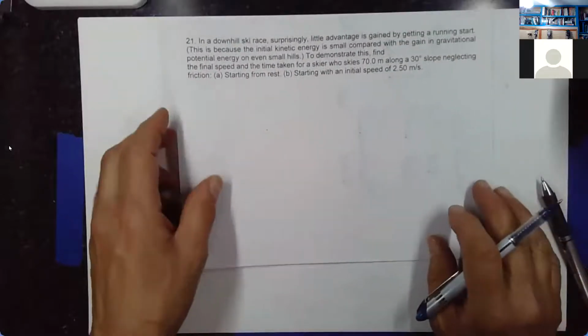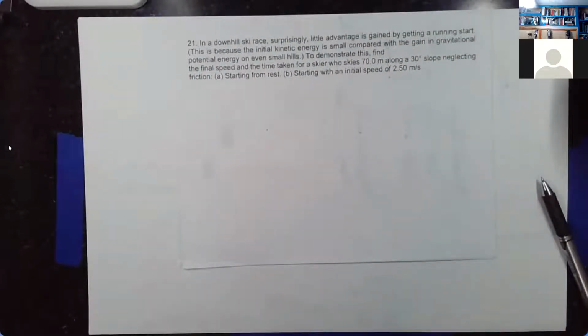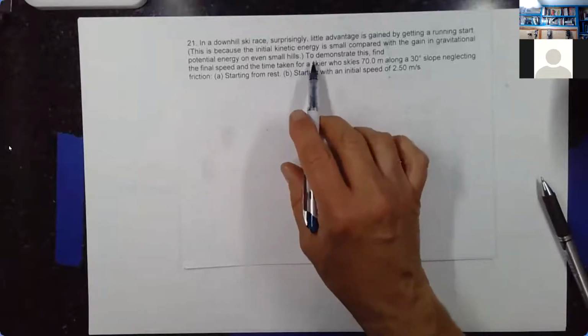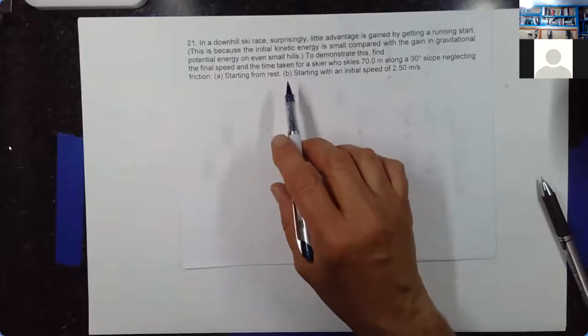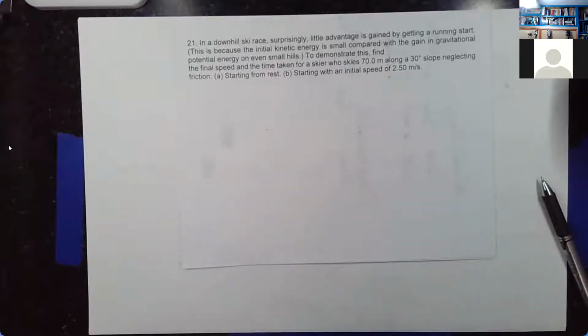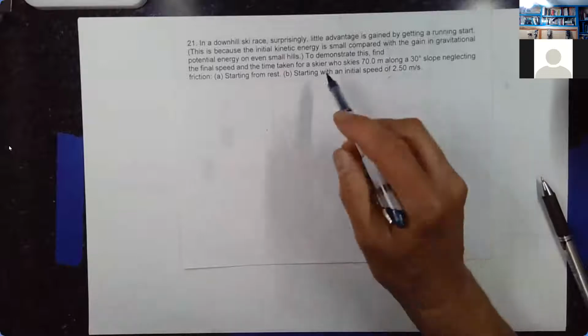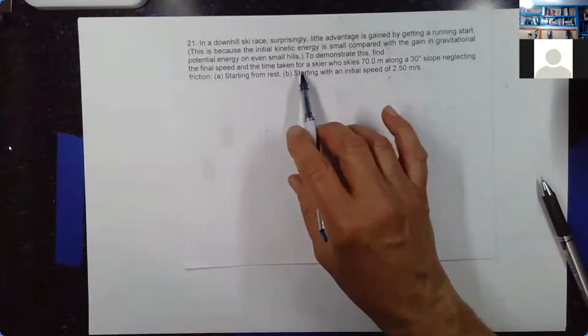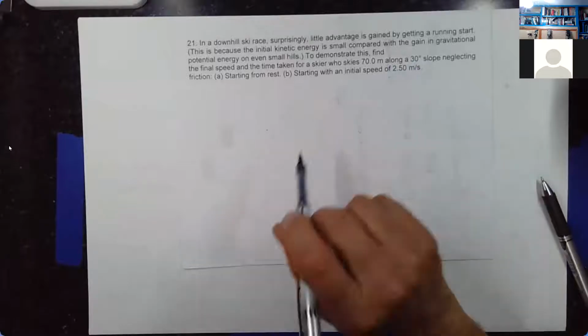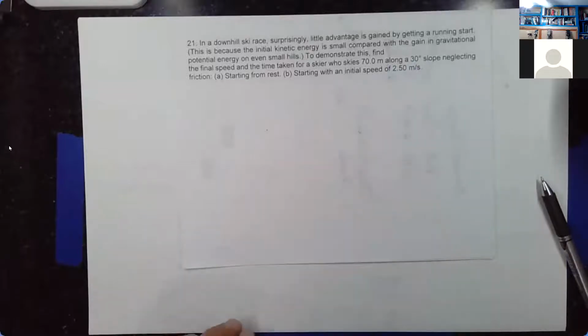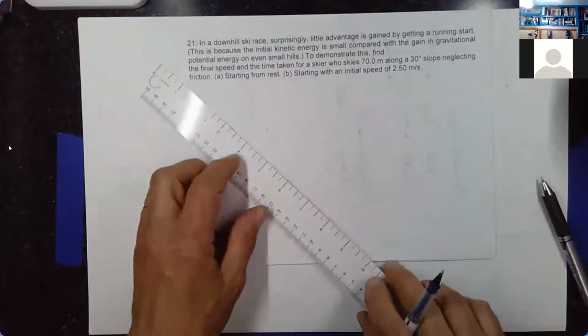All right, but this one I thought was kind of an interesting problem. In a downhill ski race, surprisingly little advantage is gained by getting a running start. And the reason is that the initial kinetic energy is small compared with the gain in gravitational potential energy, even on small hills. So to demonstrate this, find the final speed and the time taken for a skier who skis 70 meters along a 30-degree slope, neglecting friction. Okay, this ought to be fun.